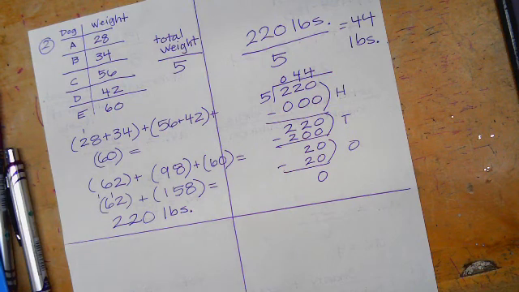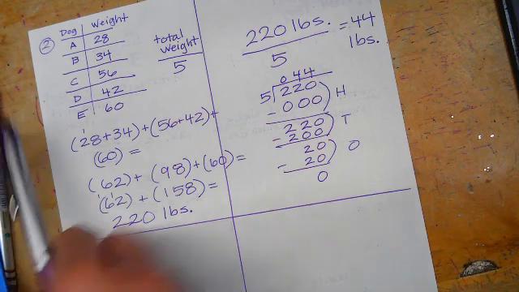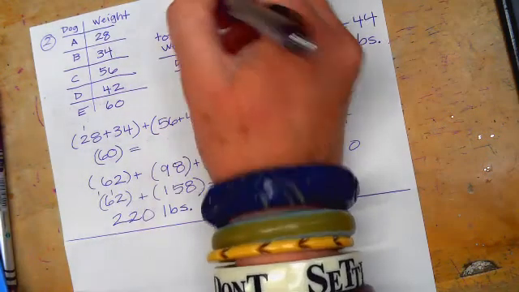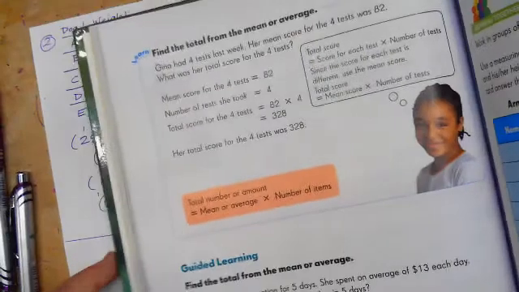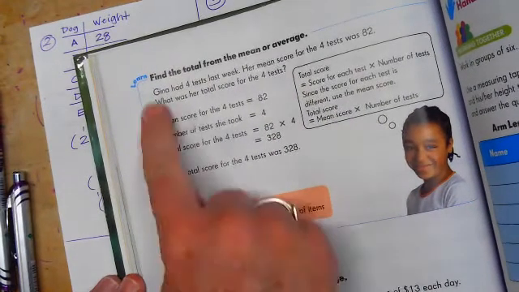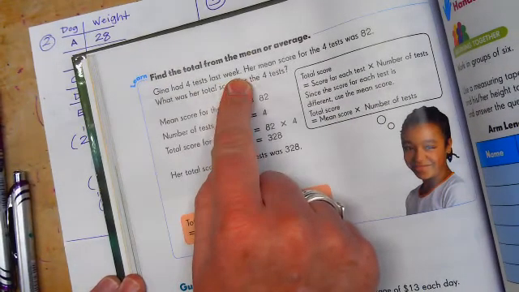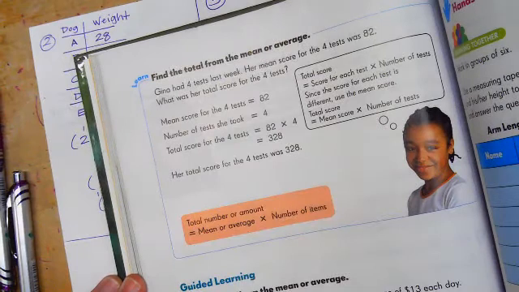Okay. So the way we find the average or the mean is to total up all of the data and then divide by the number of pieces of data, right? So we have another problem over here. We did problem 3 and we have one last problem.